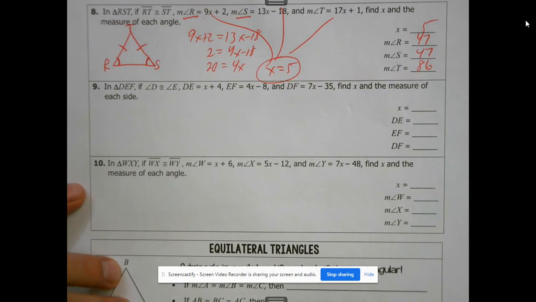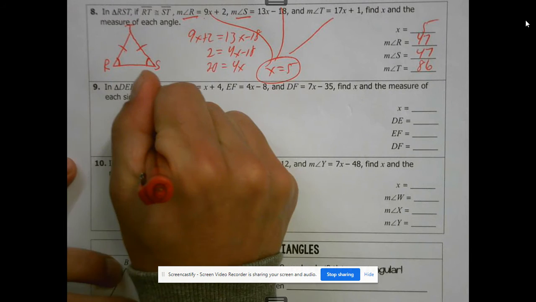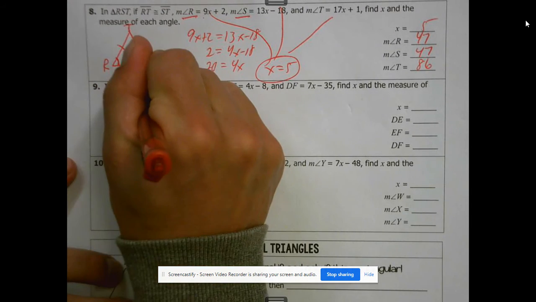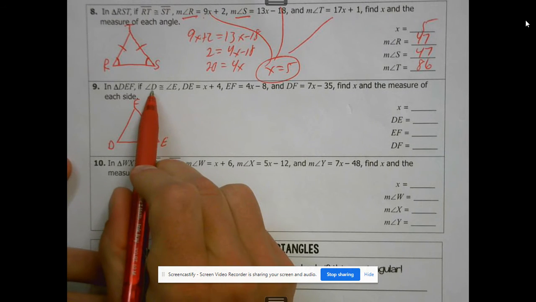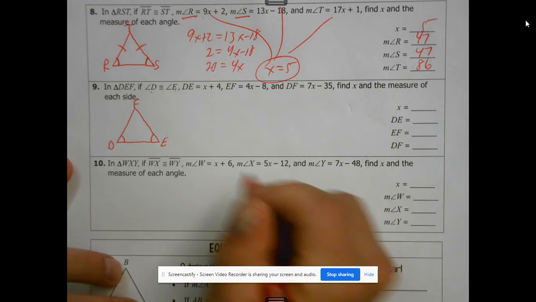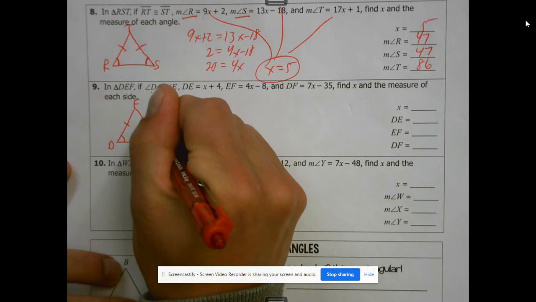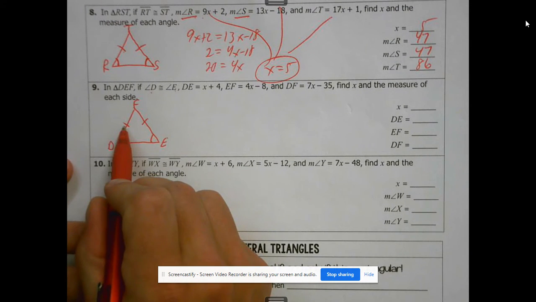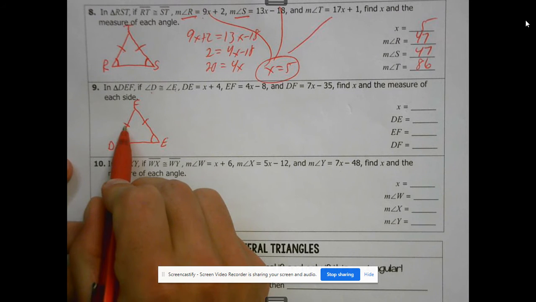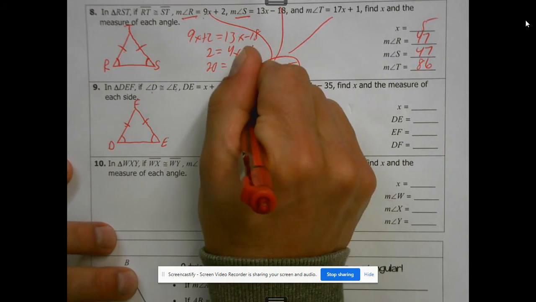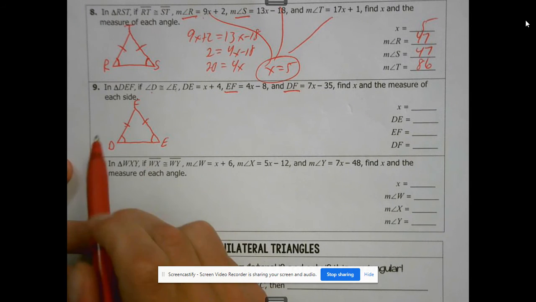9, same thing, draw the picture. Triangle D, E, F. Directions, angle D is congruent to angle E, which means that this piece is going to be congruent to that piece. Opposite the base angles, the legs are congruent. All right, so I'm looking for DF. I'm going to set that equal to FE. Here's DF. Here's EF. Set those equal because they are congruent to each other.